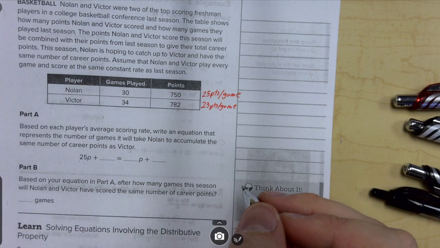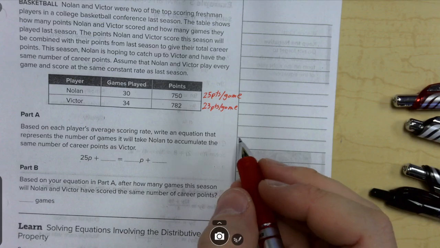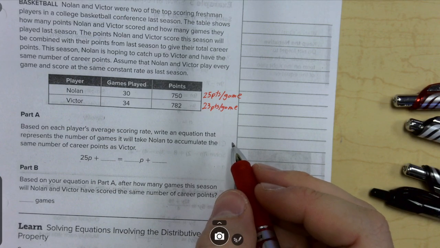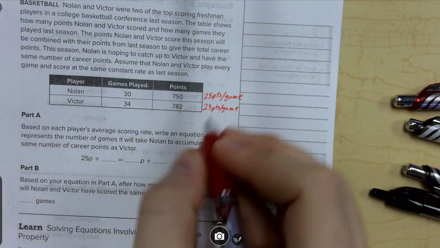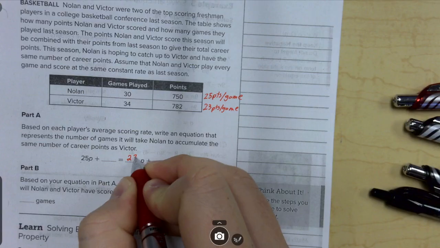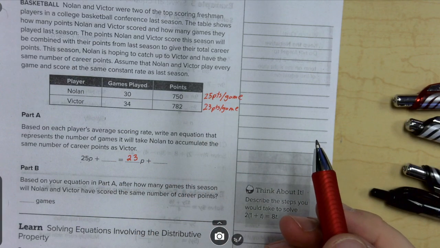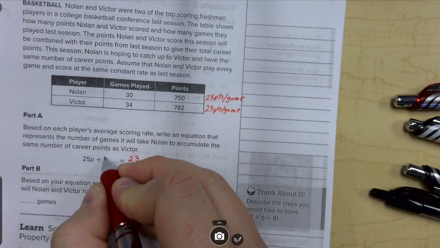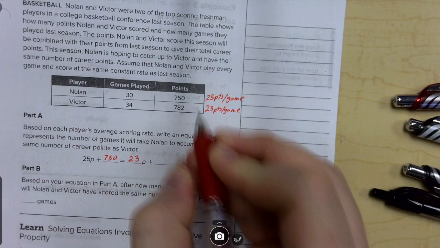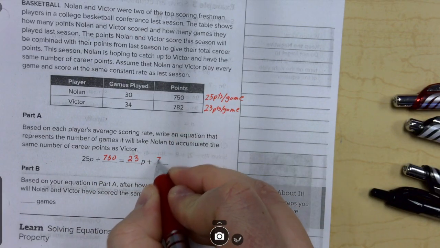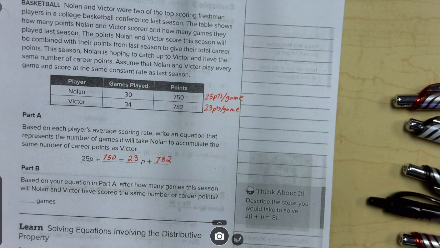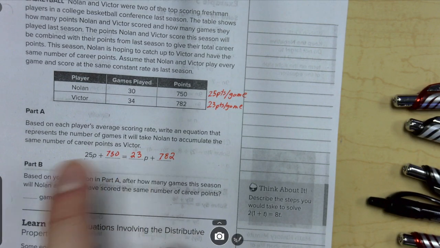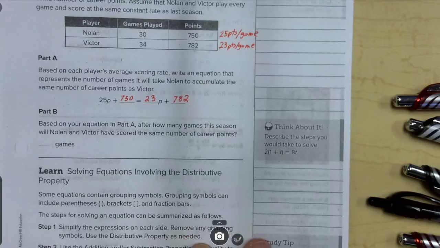We now need to write an equation so they can score the same number of points. So we have 23, and then we have their current points. Nolan has 750 because that's where they're starting at, and Victor has 782. All right, so we have the points they started with and the rate that they're going to be scoring points, and now we need to solve.